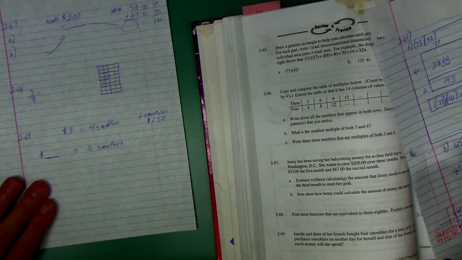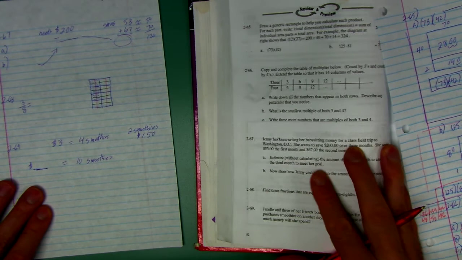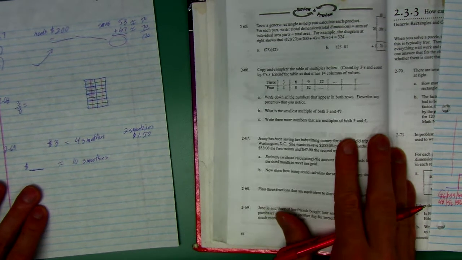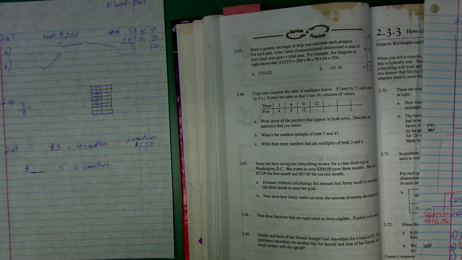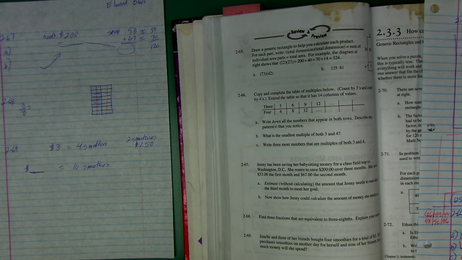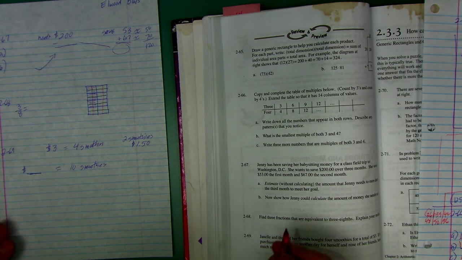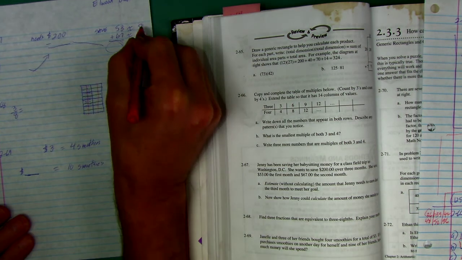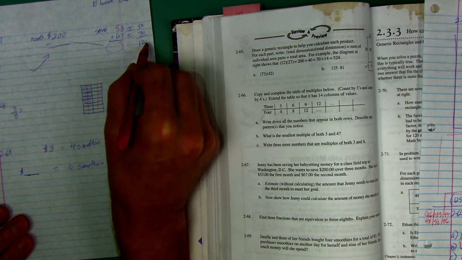And on to 2-67. That was Jenny saving to go to Washington, D.C. You might do that. Miss Hunter usually runs a Washington, D.C. trip for 8th graders. So we should be done with COVID by then. We better be. So you might think about it. Real fun trip. You see a lot of things. So we already figured out that first one when we estimated, we said that estimate.